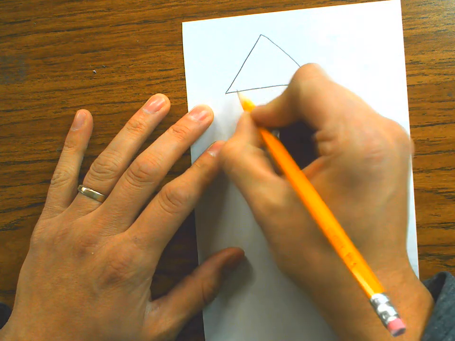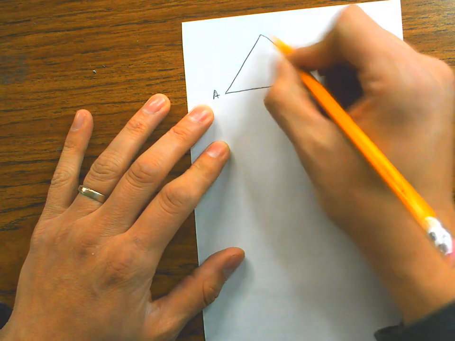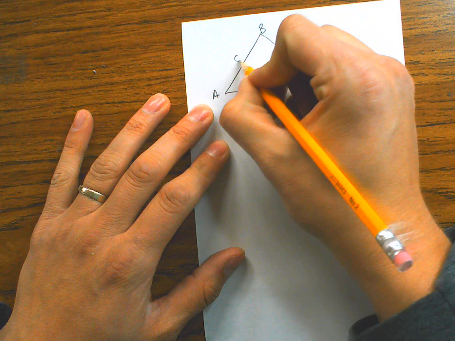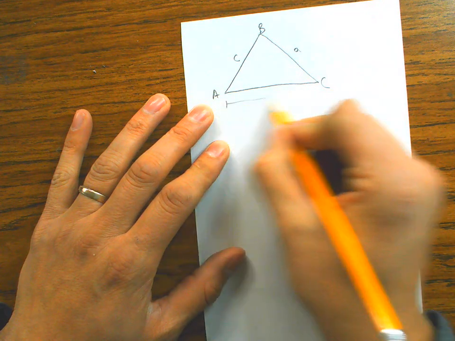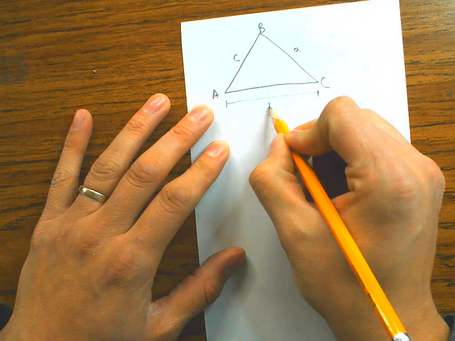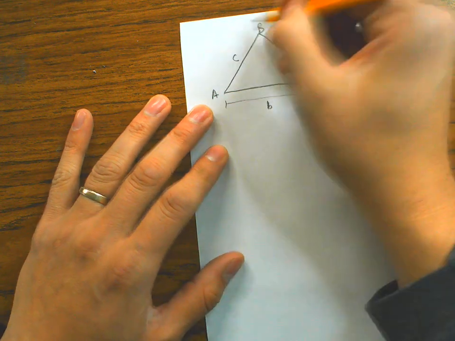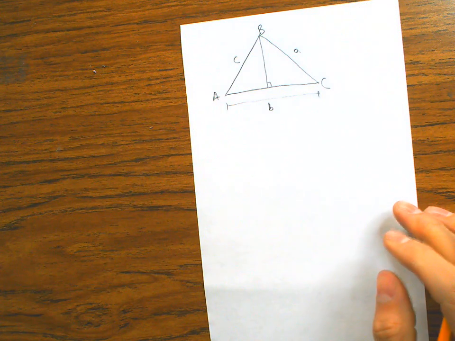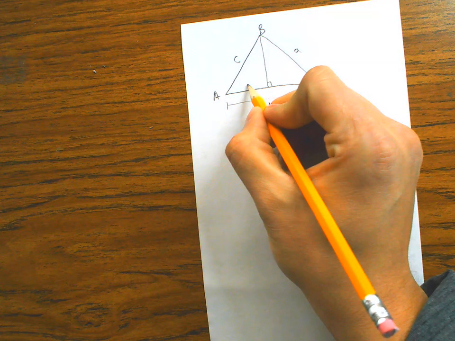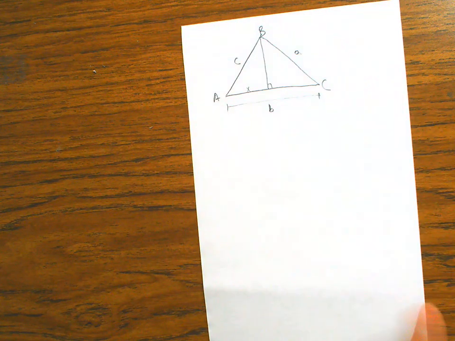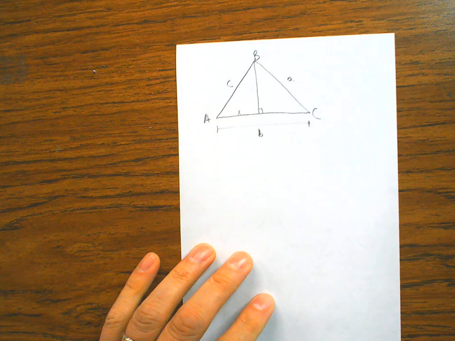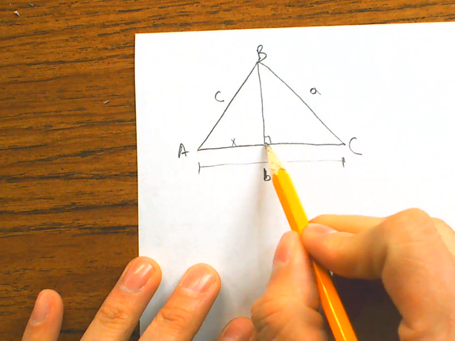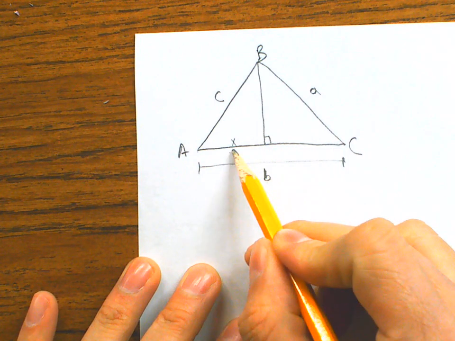We're going to label it A, B, C. This side right here will be little a, this side right here will be little c, and all of this distance right here, of course, we're going to call little b. Now you're probably thinking, why is he doing it like that? Well, that's because when I drop my perpendicular, I'm going to actually be dividing this into two segments. So I'm going to call this segment right here x for right now. Let me zoom in a little bit. And therefore, I'm going to be calling this distance right here b minus x.